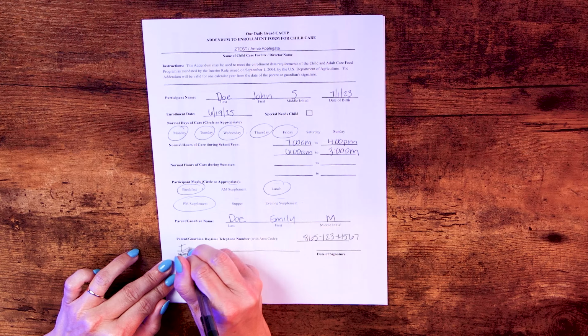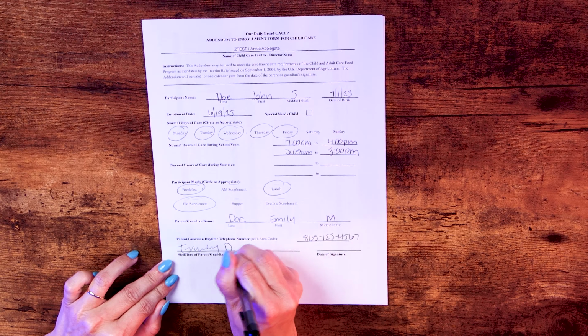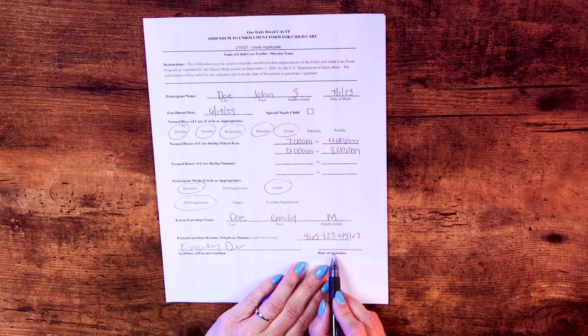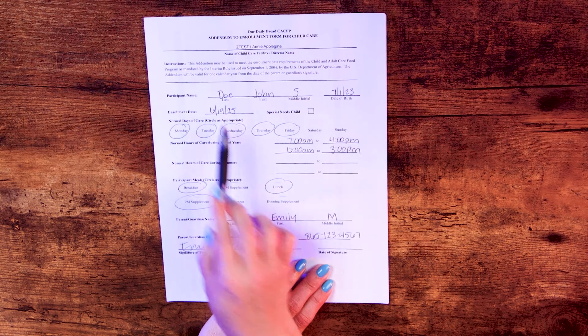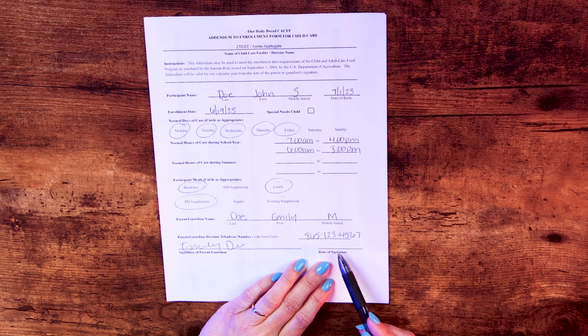The important thing is to make sure that the parent is signing and dating the bottom of this page. If this is not signed and dated, we cannot activate this enrollment. So we're going to make sure that mom or dad signs there. And the date, this is the most important thing. So if John started on 6/19, but the parents do not date this till 6/25, we cannot activate that child until 6/25, and you are not able to claim them until that day.